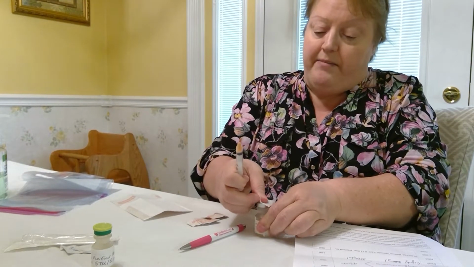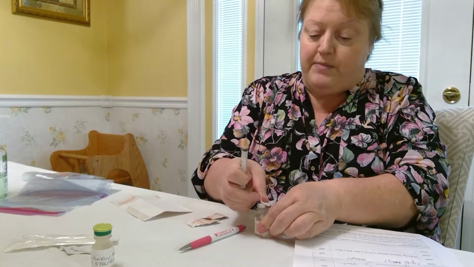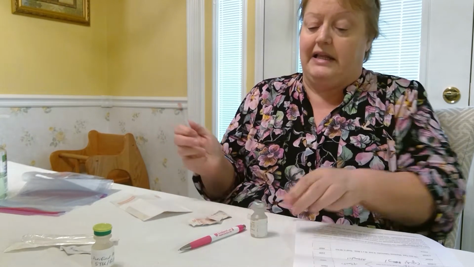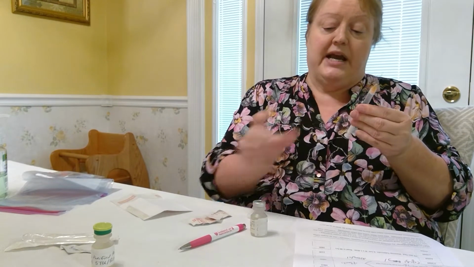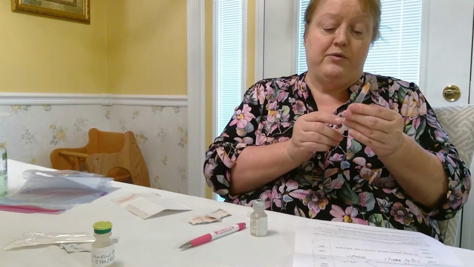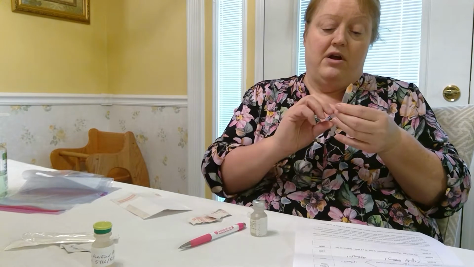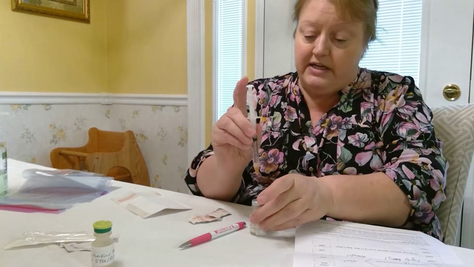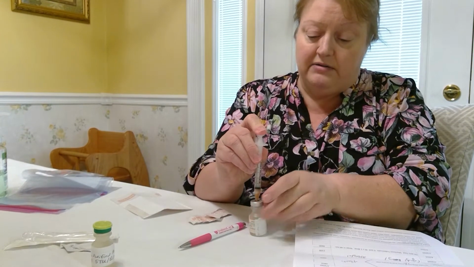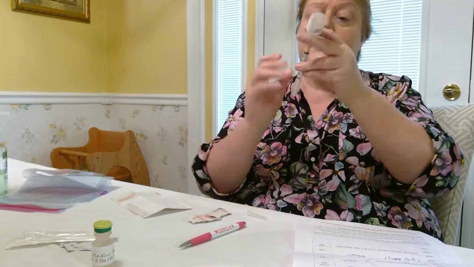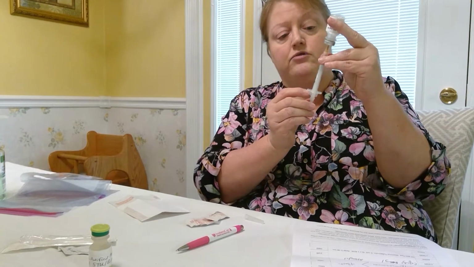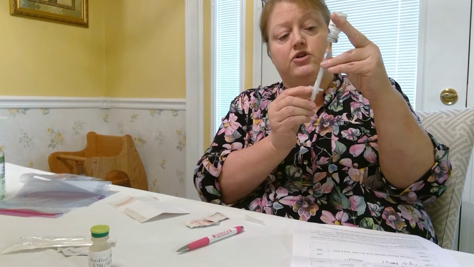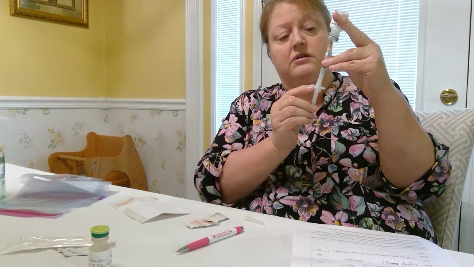Clean the top of my bottle, even if it's new and you've just popped the top off of it. Clean, allow that to dry. And remember, before you ever go into any kind of multi-use vial, you have to put in that amount of air. So I'm drawing up 2 cc's and injecting that amount into my bottle, turning it upside down, and making sure my needle is below the level of the water.